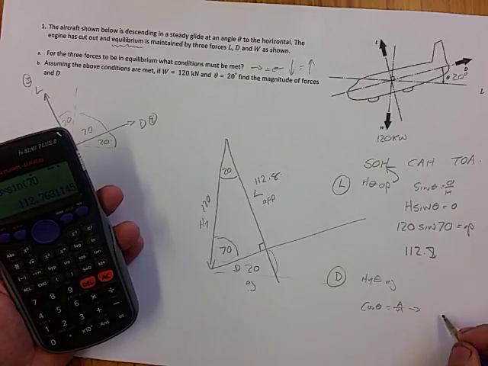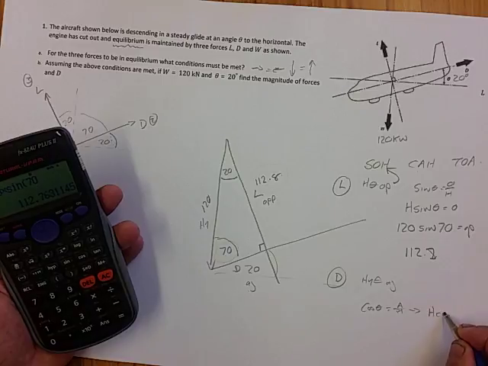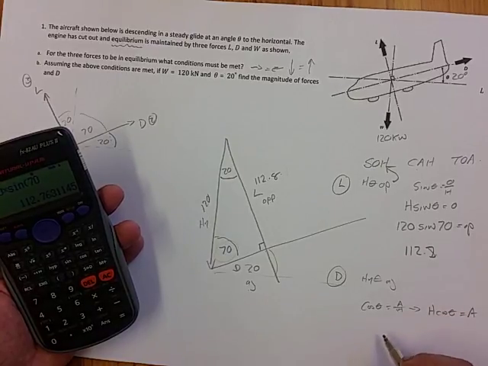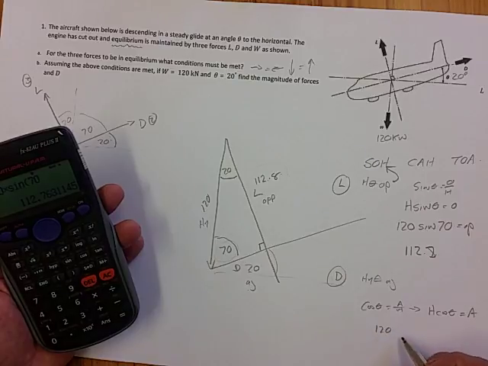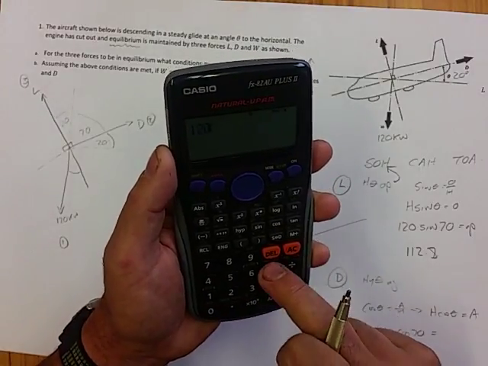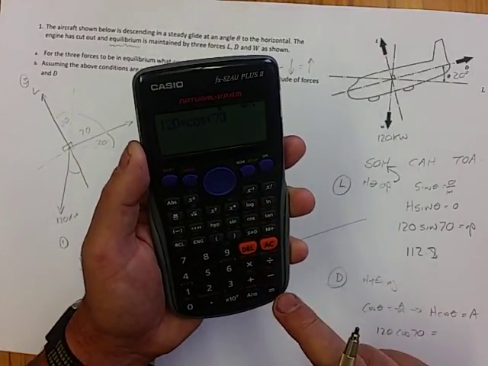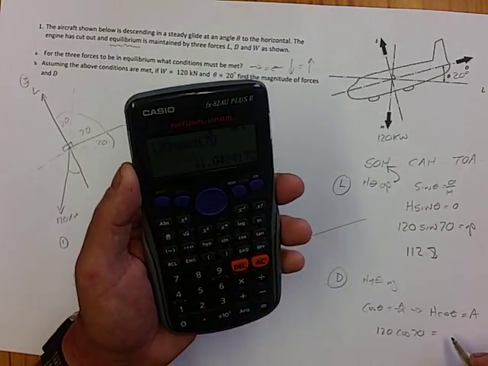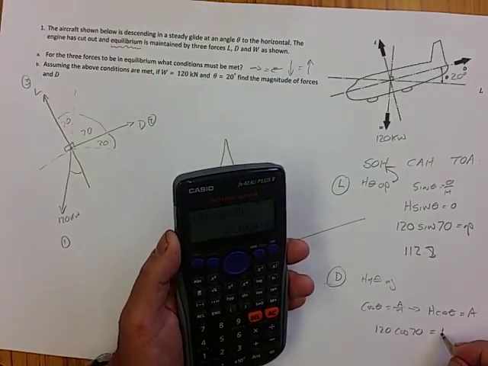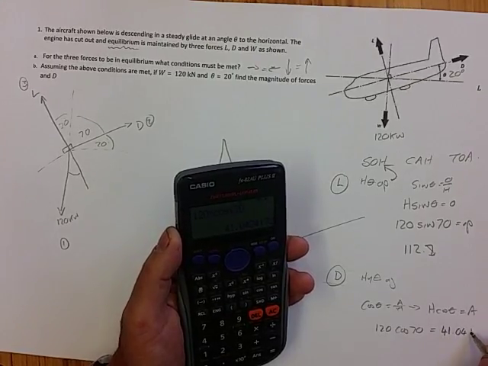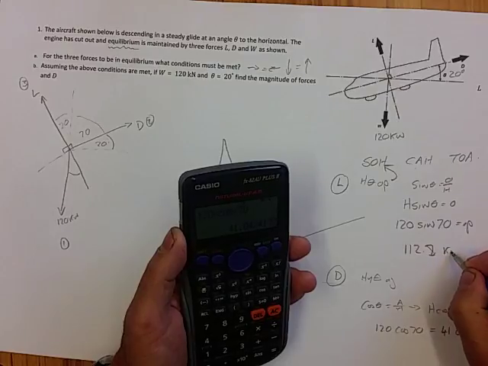If we rearrange that formula, H cos theta equals adjacent. Now we can put our numbers in. 120 cos 70 equals, and go to our calculator, 120 times cos 70 equals, and we've got 41.04 kilonewtons.